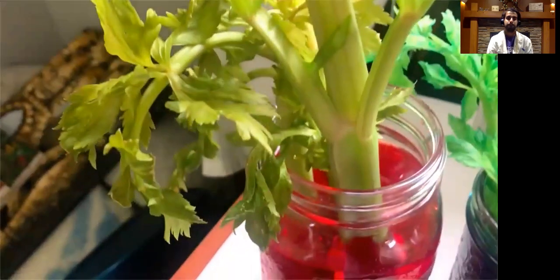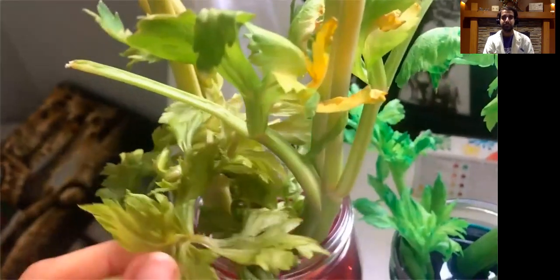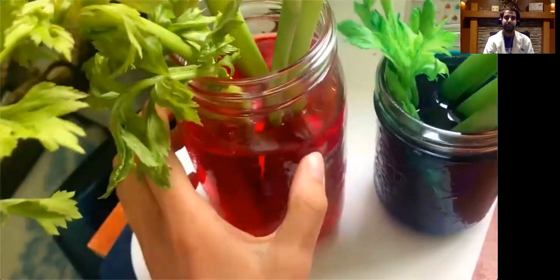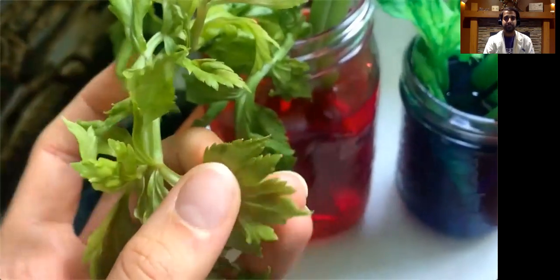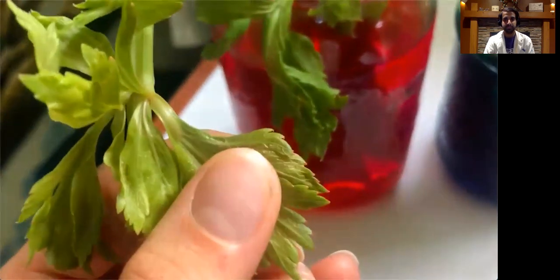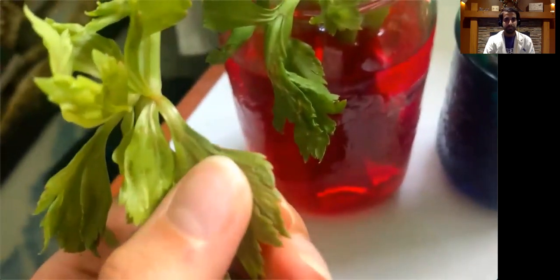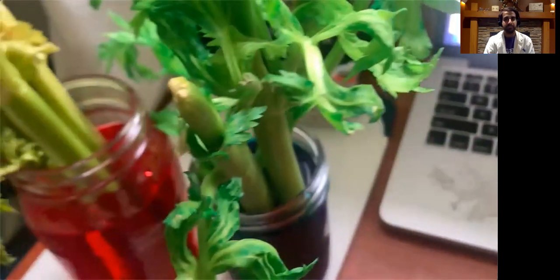Now this one's a little bit harder to tell, and at first glance it might just look like it's just wilted, but I think it's actually just the color of the water that we chose. But if you look at the very tips of the leaves, it's actually also stained red. And so now we're going to explore why this has occurred.